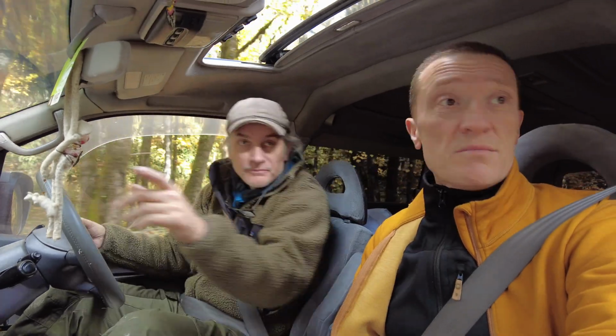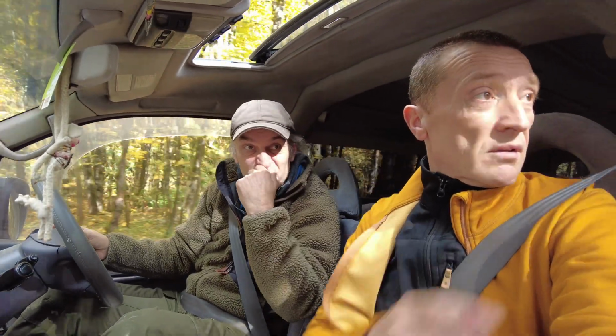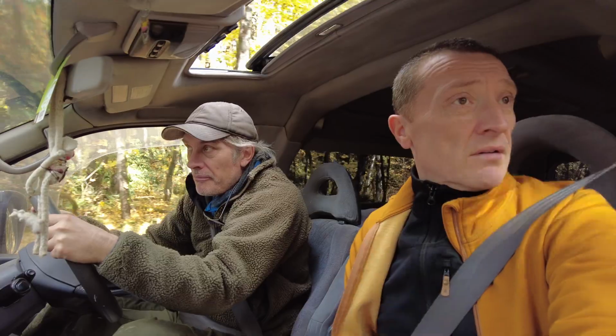A bit more cloud, it's a bit more nice. Big old trees in there though. That one there.